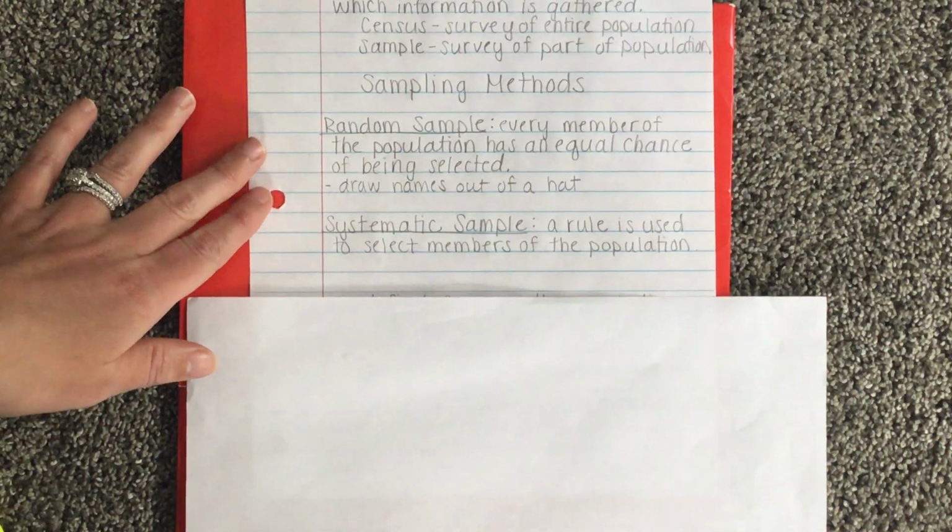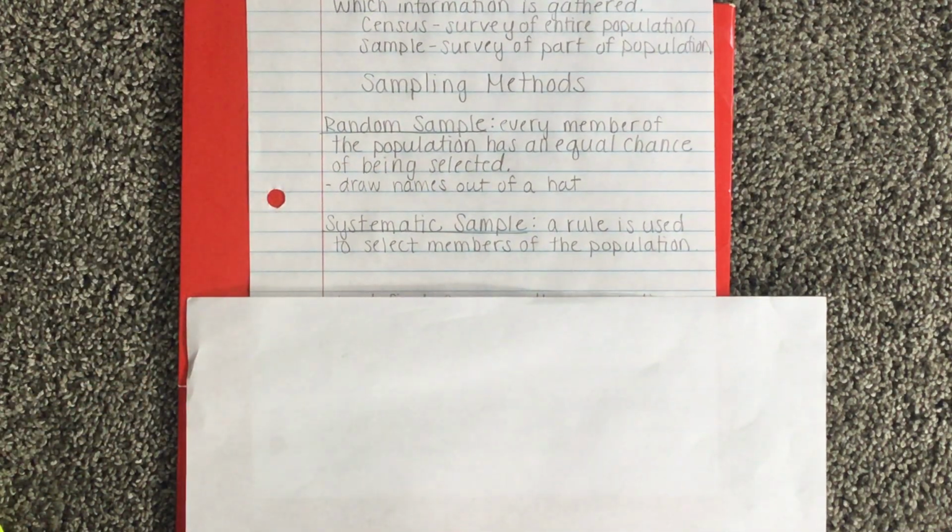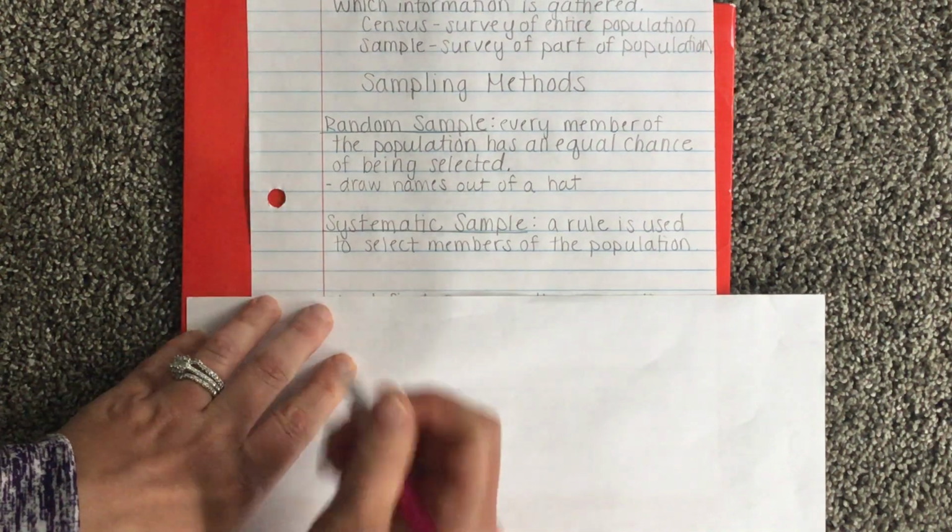The next type of sampling method is a systematic sample. A rule is used to select members of the population. So maybe you have an alphabetical list and you choose every 5th person or every 10th person.